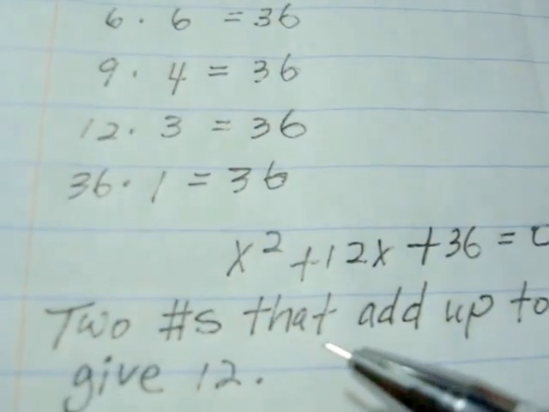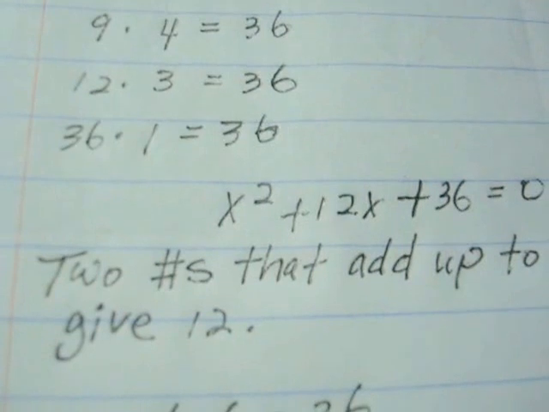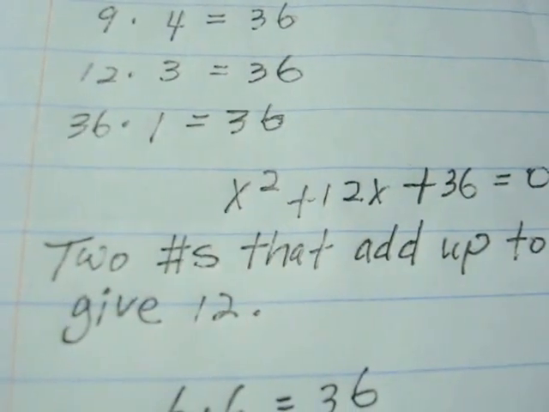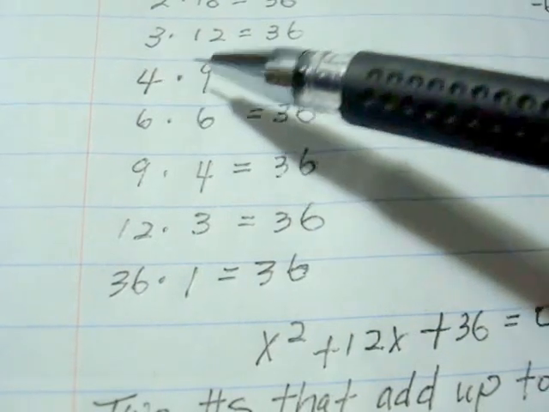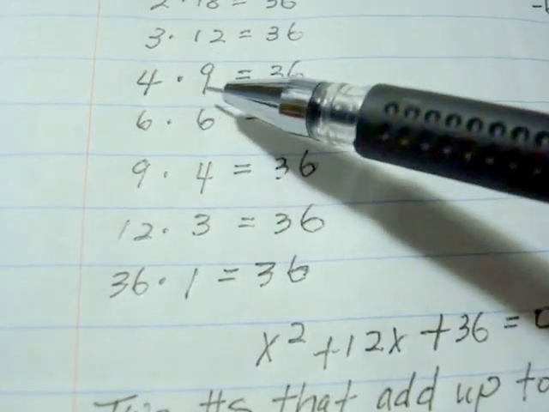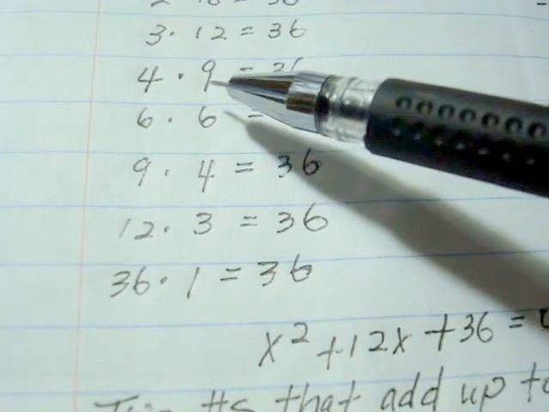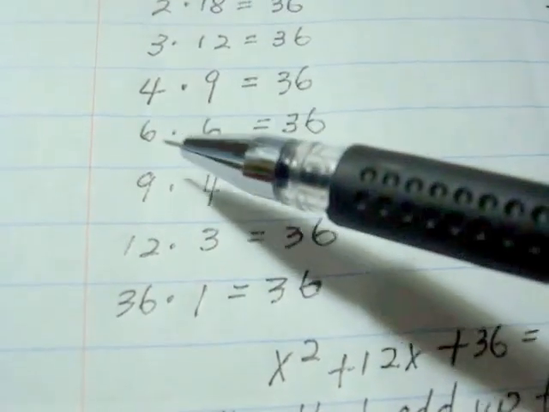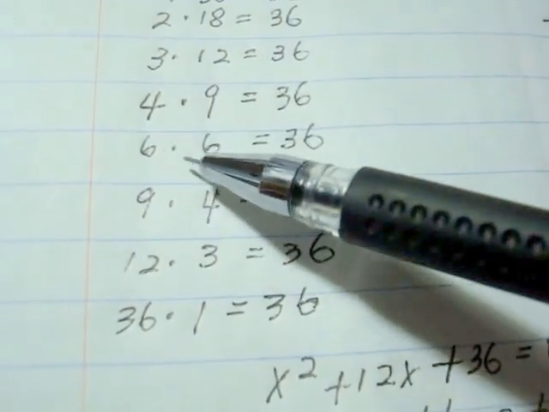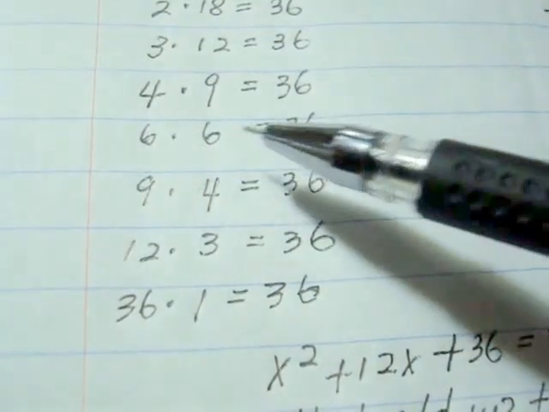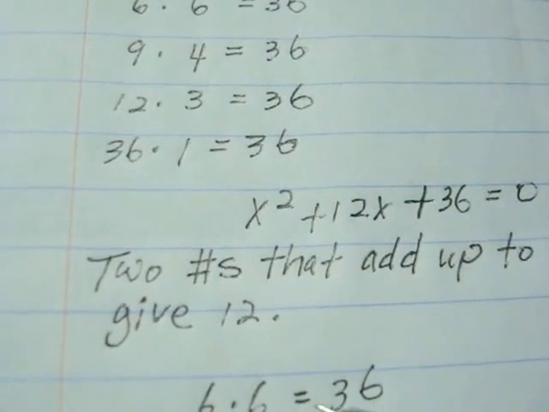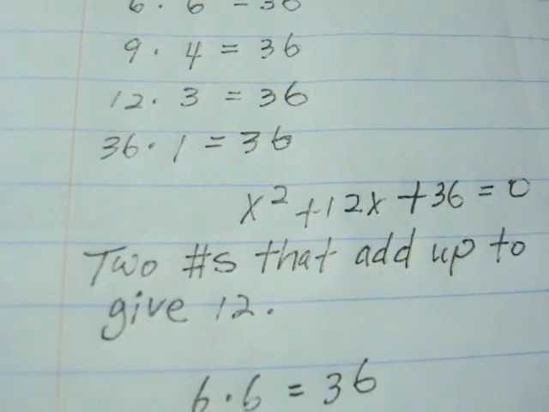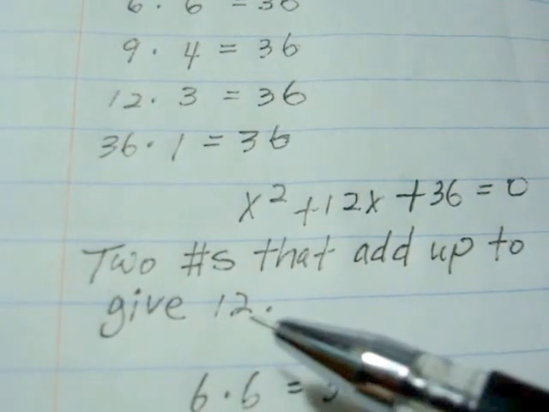You choose this pair because if you choose any other pair, like 4 plus 9, it is not going to equal 12. So 6 times 6 equals 36 and 6 plus 6 equals 12.